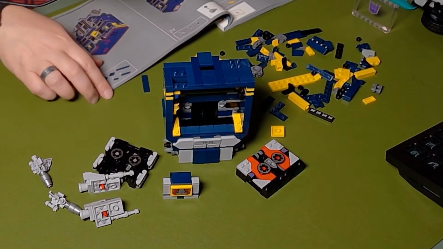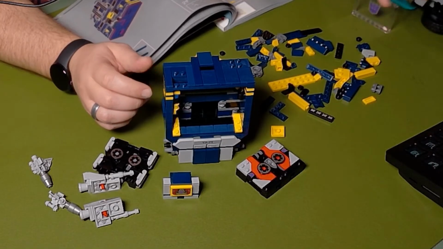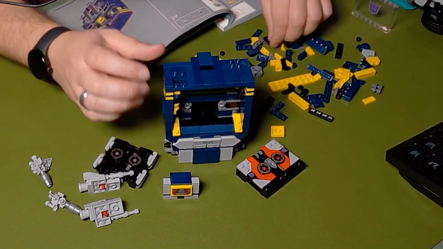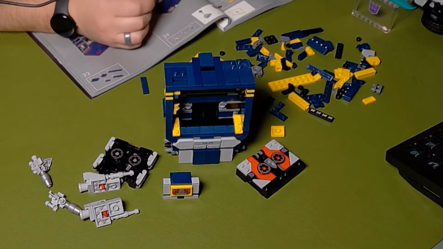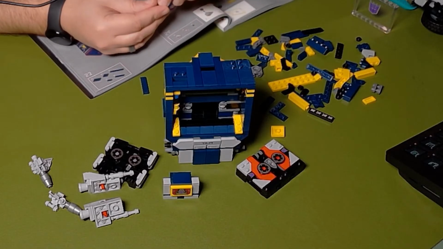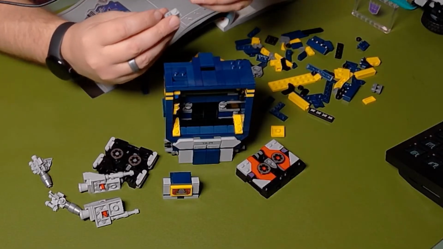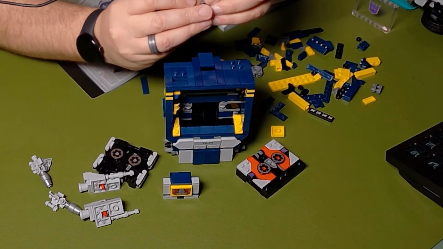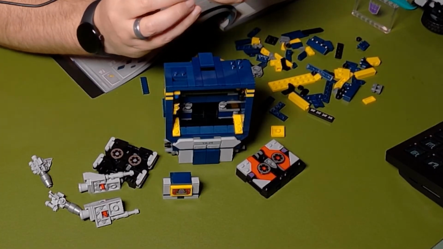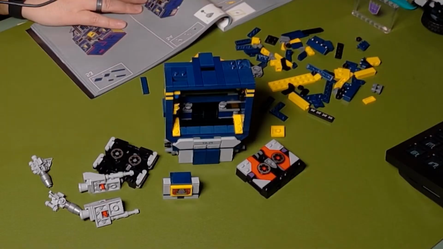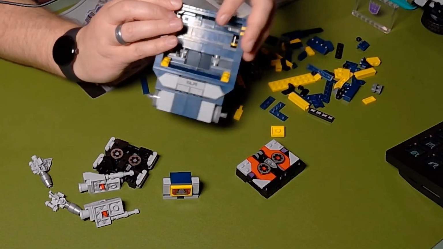Let's see. Oh, yep, I'm missing... Where is it? There it is. And now I need to build this piece with this and this guy on top. Whoop. And it goes in here like that.